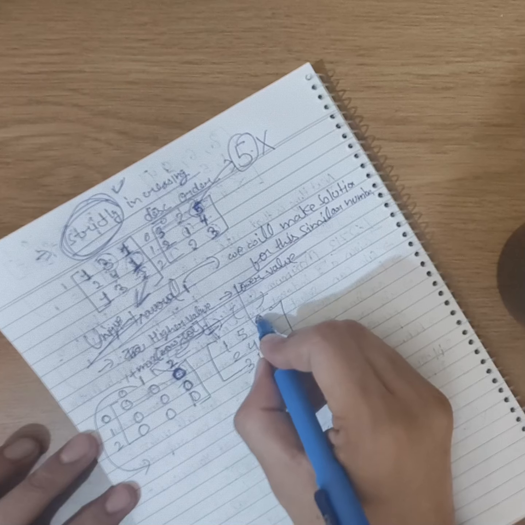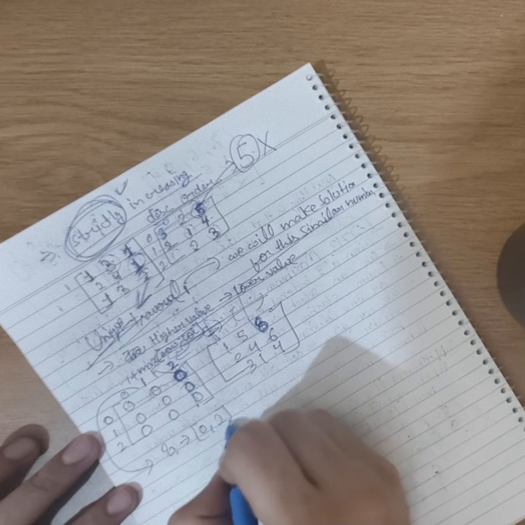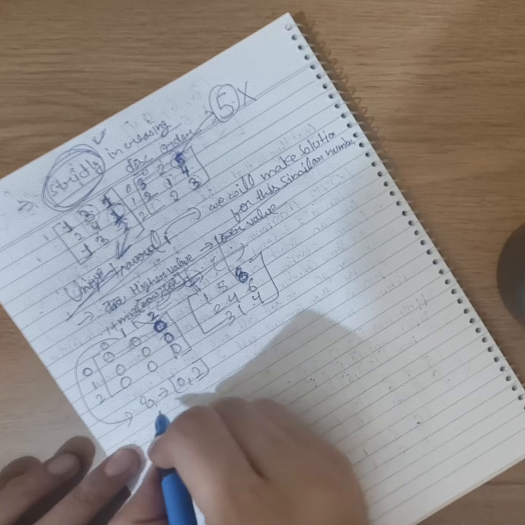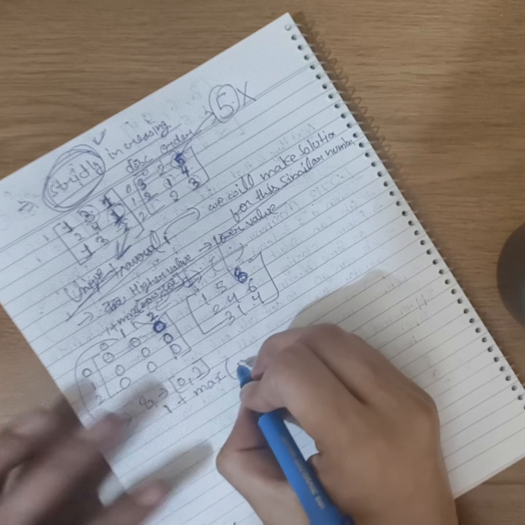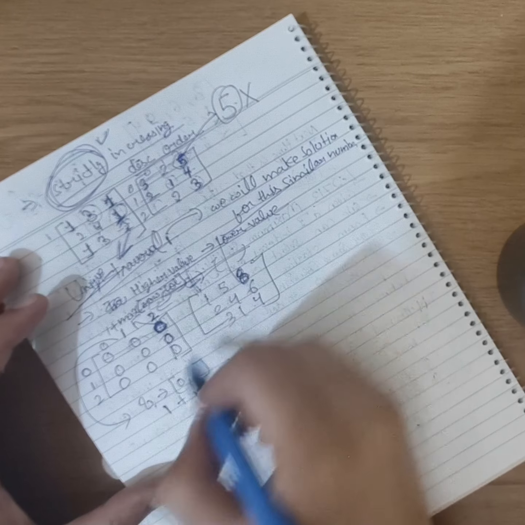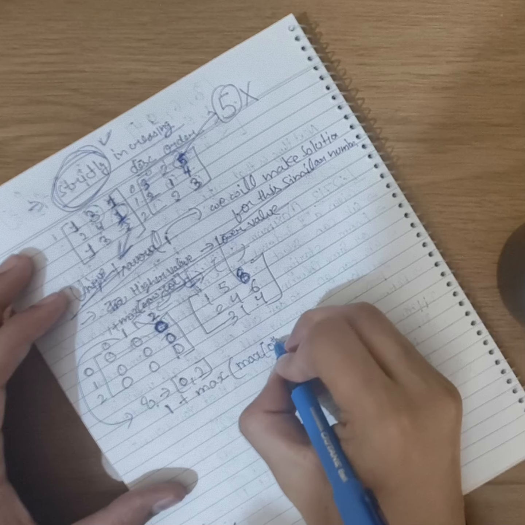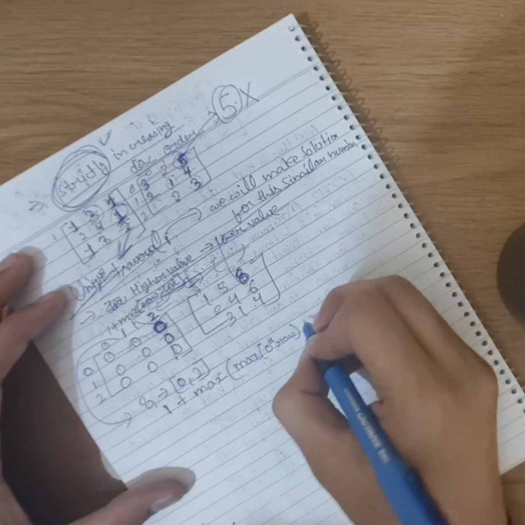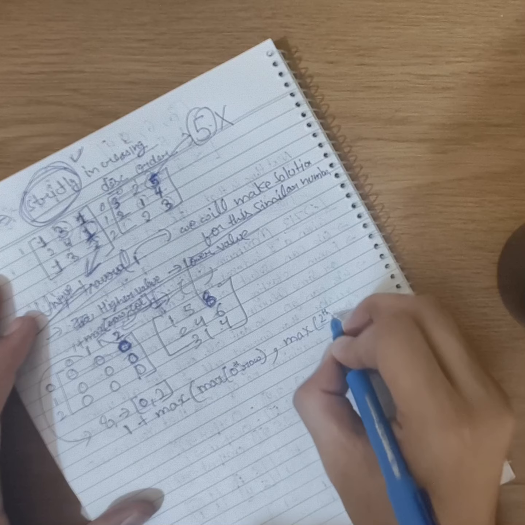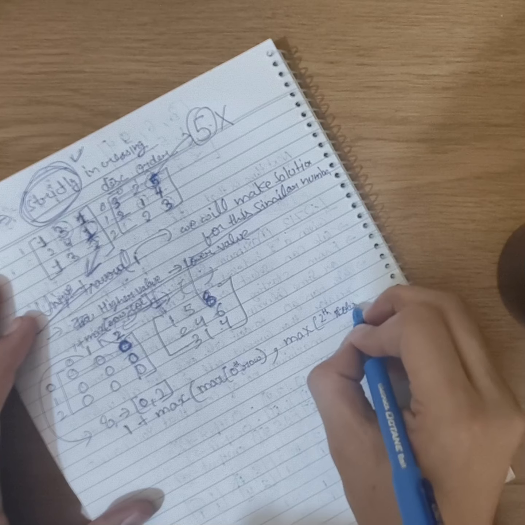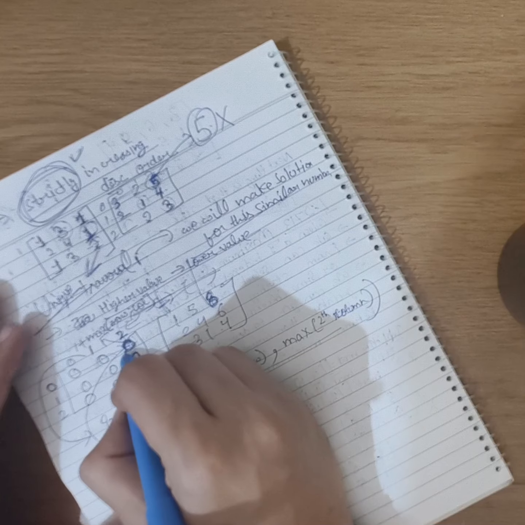Okay, so let's say this 8 is at row 0, column 2. So our value will be 1 plus the max of this 0th row, the maximum of all 0th row values, comma, the maximum of our 2nd column, and that we will fill in here.